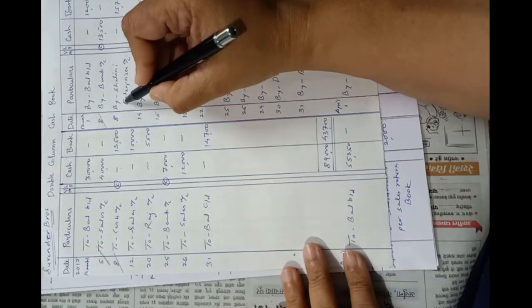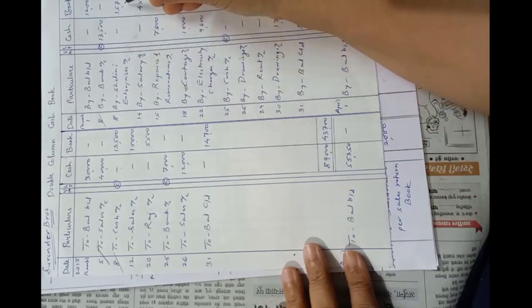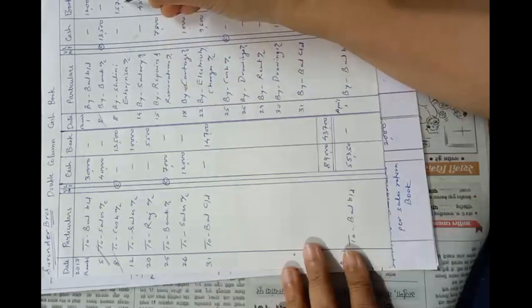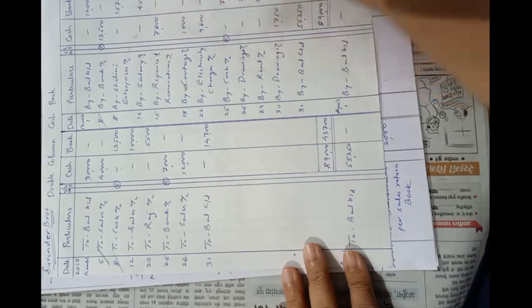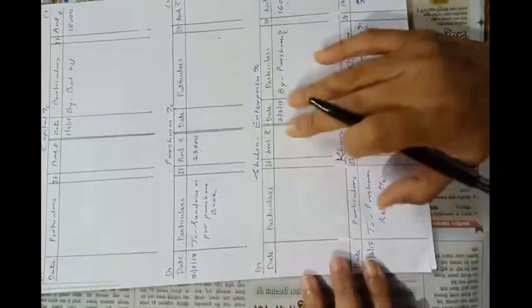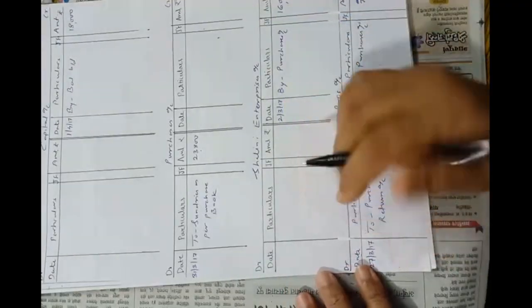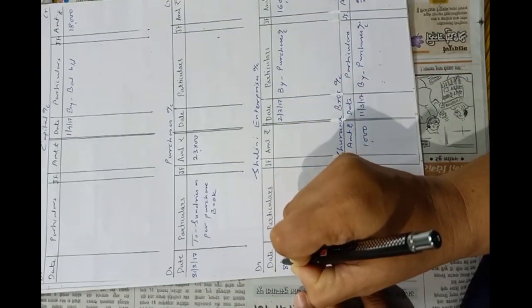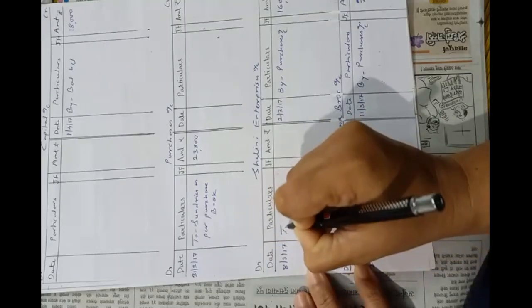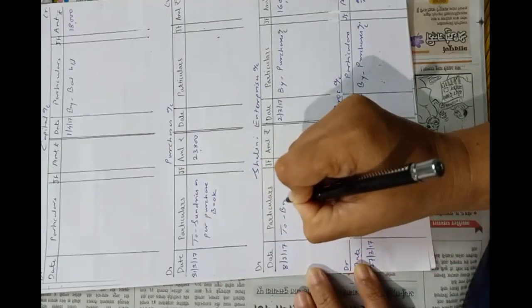Now this entry by Shalini Enterprises, amount in bank column means in bank account. So credit side of bank account by Shalini Enterprises account. So debit side of Shalini Enterprises. Here it is. Debit side of Shalini Enterprises on 8th March to bank account. And the amount is 15,700.